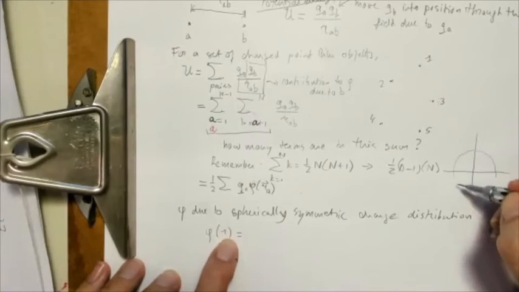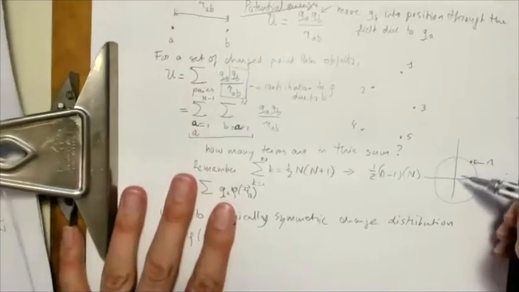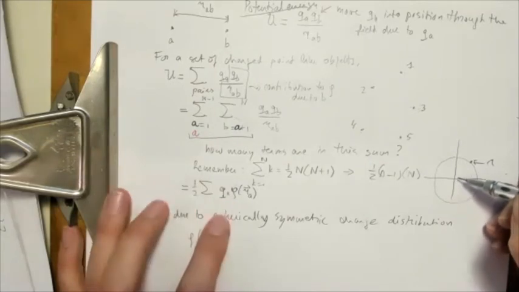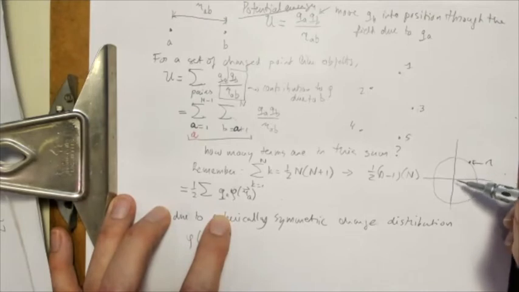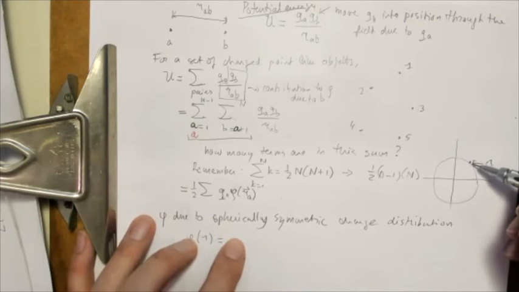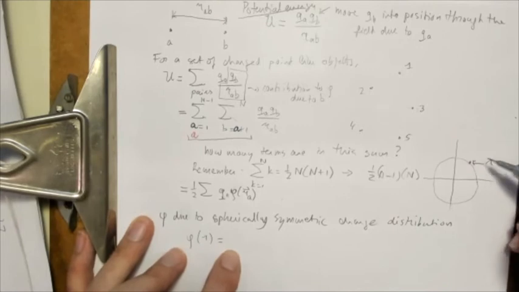Okay, so when we have this point R here, and we have a charge distribution that is only a function of R, when we do the electric field or the potential, we always need to consider the stuff that is within this Gaussian sphere separately from the stuff that is on the outside of the Gaussian sphere.